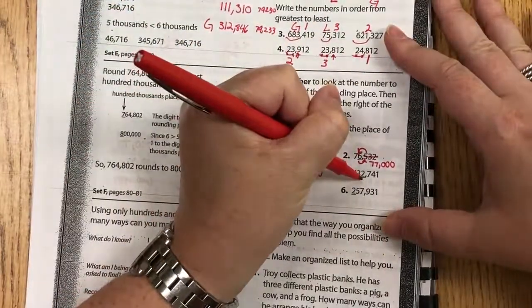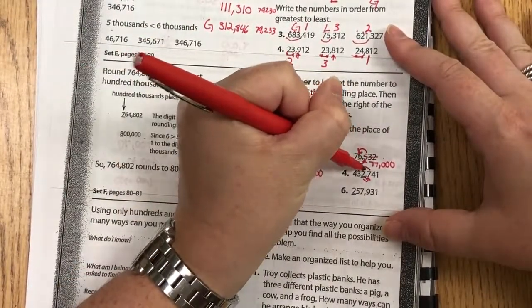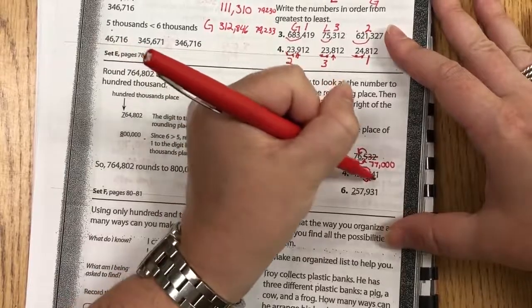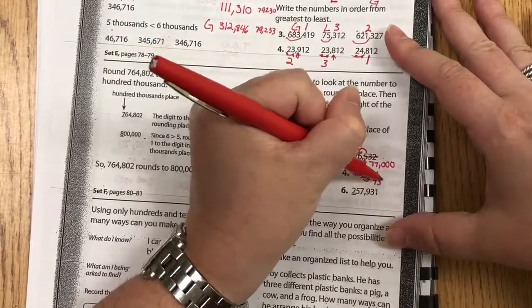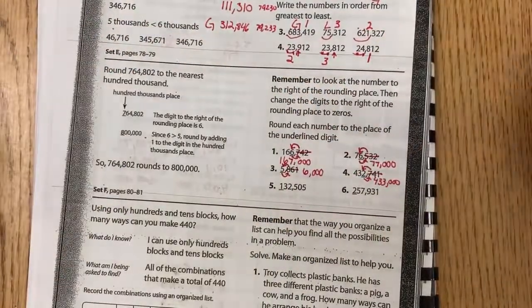Okay, my 2 is underlined, so I'm looking at the 7. 7 is greater than 5, so 7 will be changing the 2 into a 3. So I have 433,000 because everything after the 2 is zeroed out.